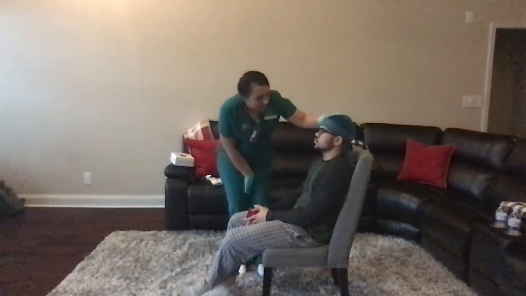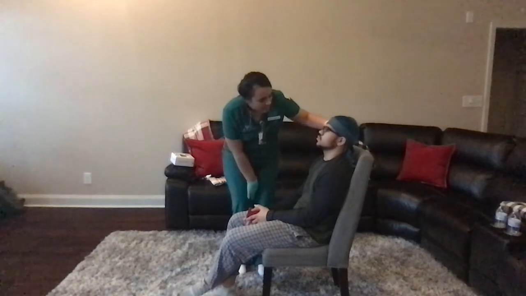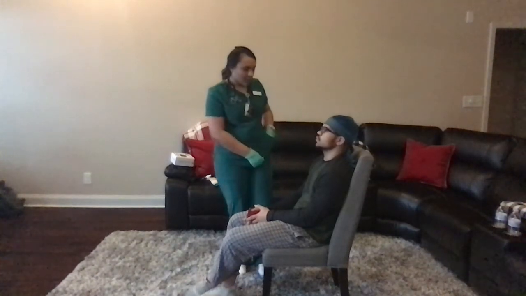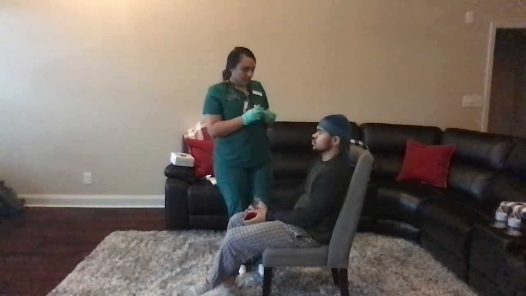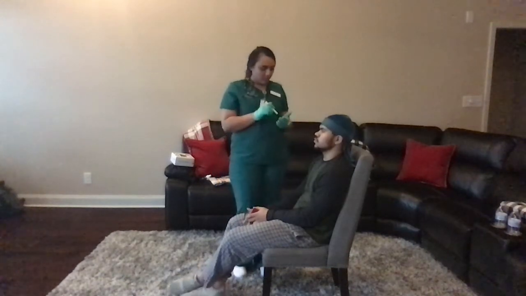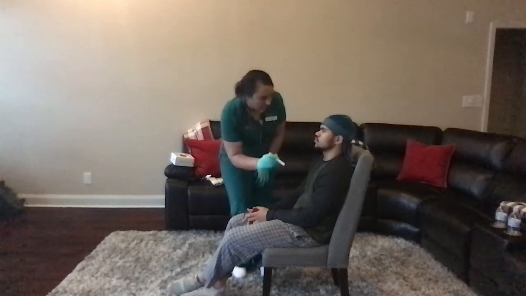Now I'm going to inspect your sclera for color. And can you take your glasses off for me? Okay, now I'm going to assess your pupils for size, shape, and reactivity to light.